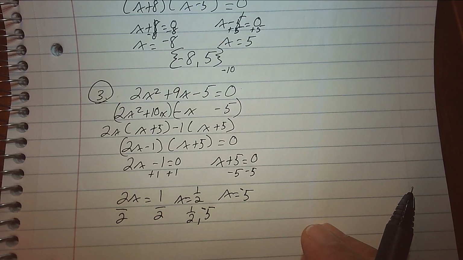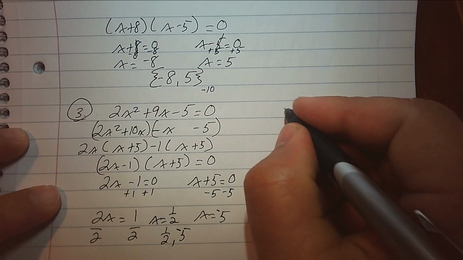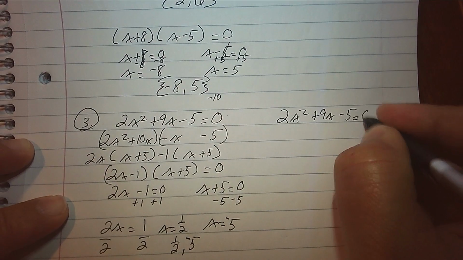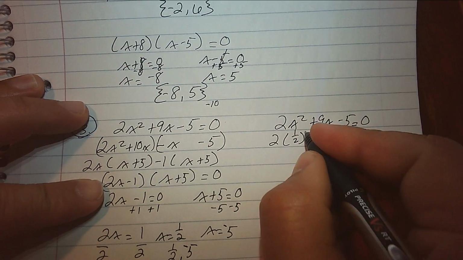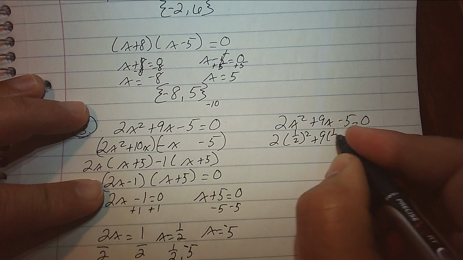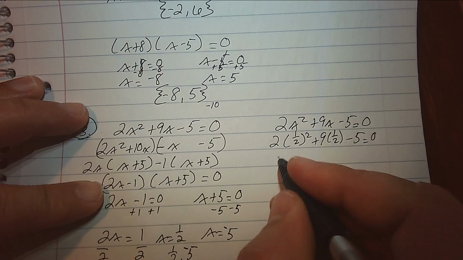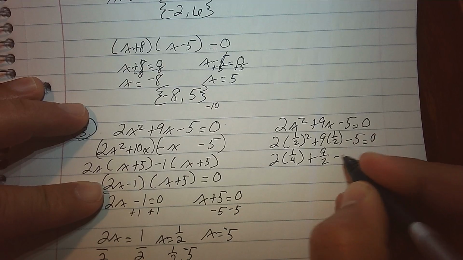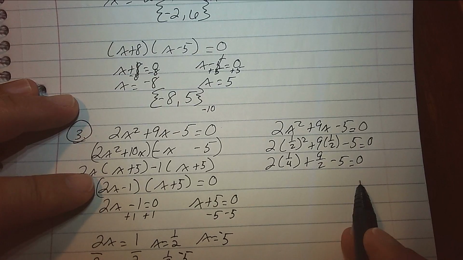Now, the only thing is I need to check these. I check these by putting them in the original equation. So I would start off with 2x squared plus 9x minus 5 equals 0. Let's check 1/2 first. I'm going to put 1/2 in for each x. If 1/2 is actually a solution, then this will work out and have 0 equals 0.